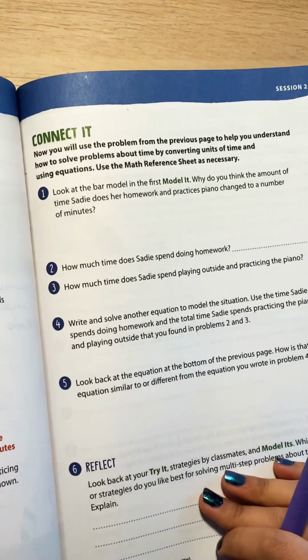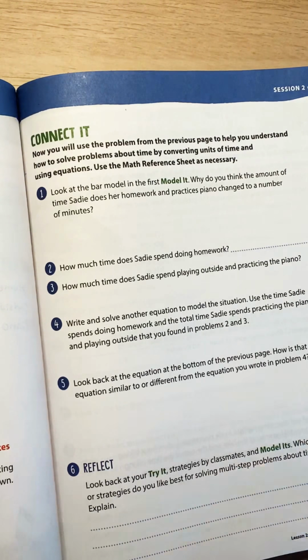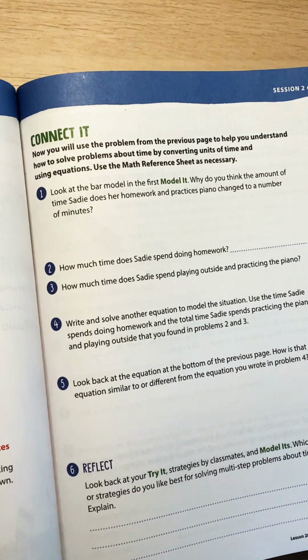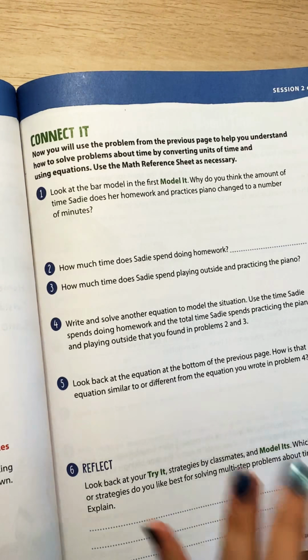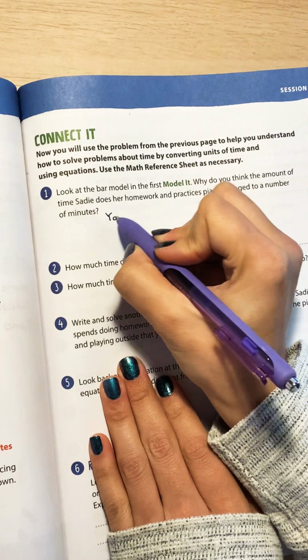Okay, so you can pause, record your answer there, whatever you think. Why did we have to change everything to minutes? I would have said something like this.